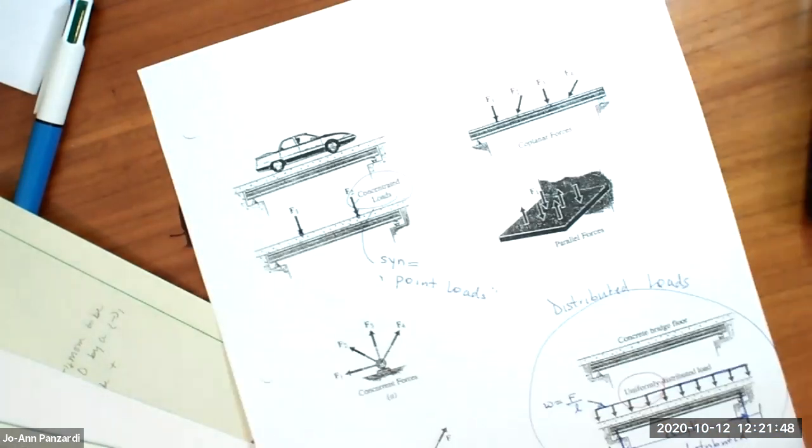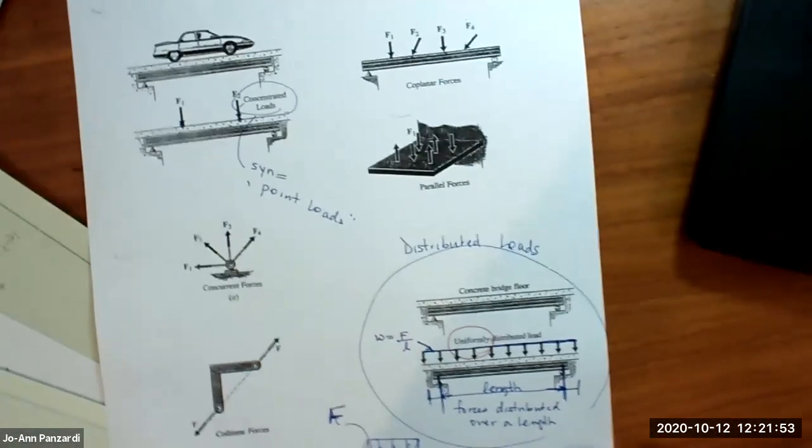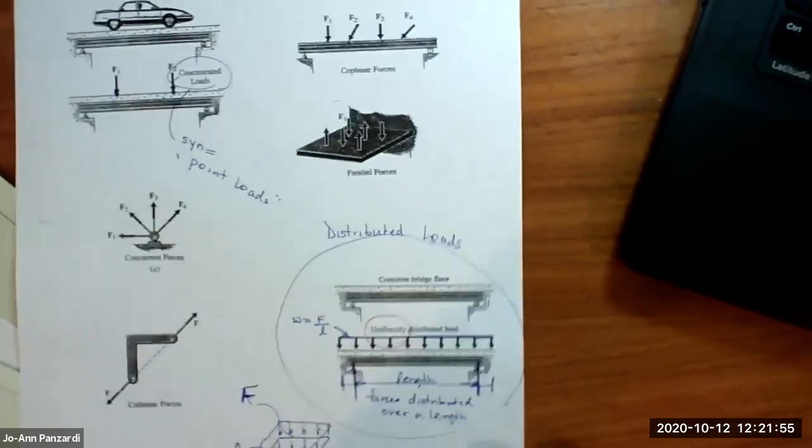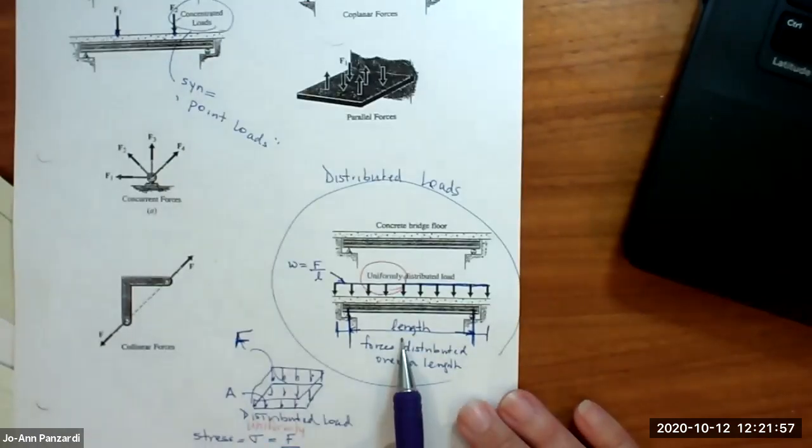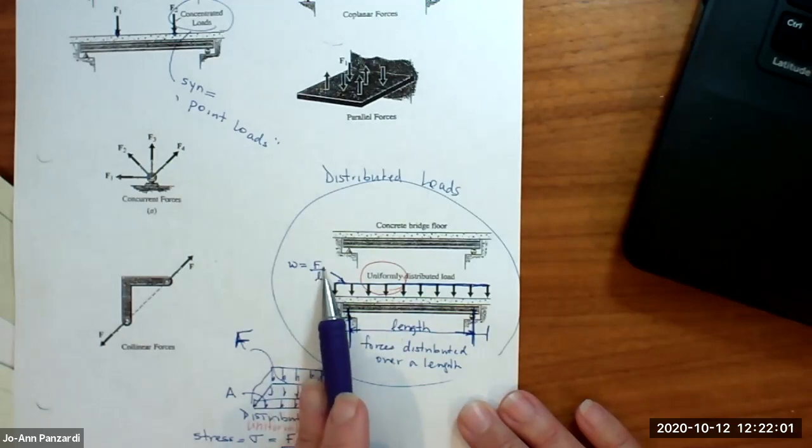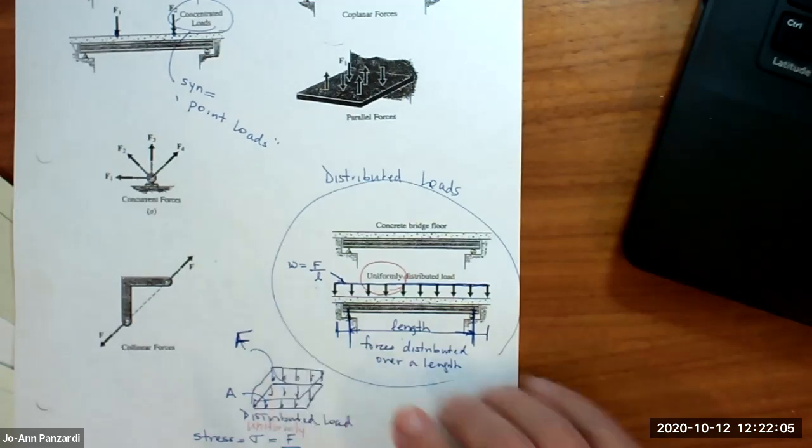Okay, so just as a summary, we started talking about how up till now we looked at point loads. We're now moving into distributed loads. Distributed loads in statics are a force spread out over a distance, and it's denoted as omega.